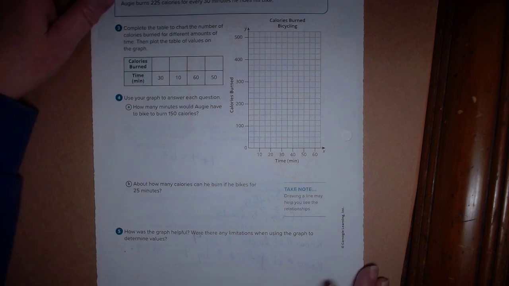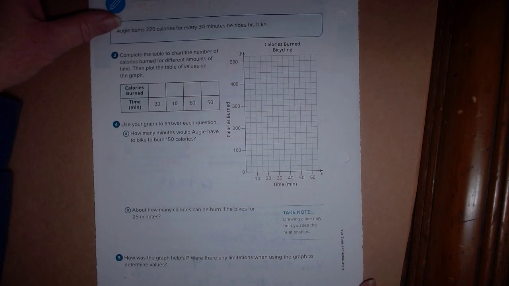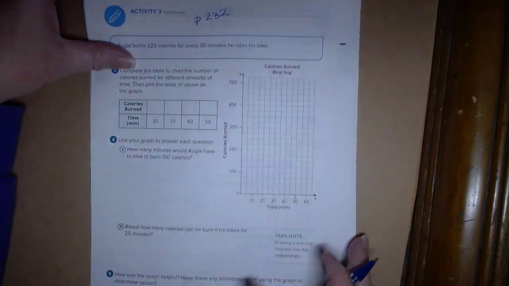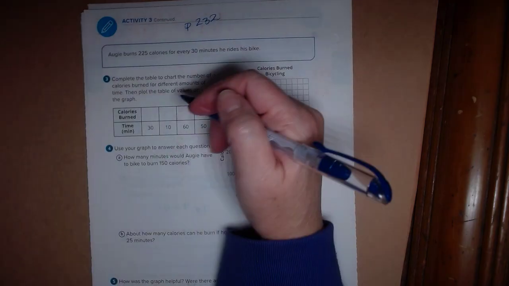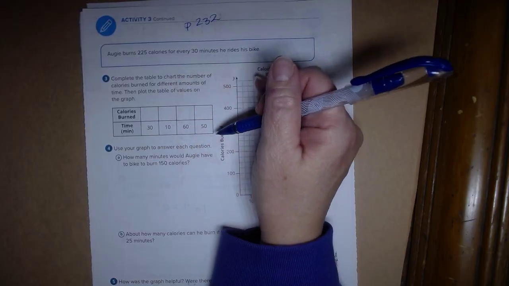One last page here for activity 3. Augie burns 225 calories for every 30 minutes he rides his bike. Page 232. Complete the table to chart the number of calories burned for different amounts of time, then plot the values on the graph. So I know some of you are going to look right at this table and say, I don't have any numbers up here.